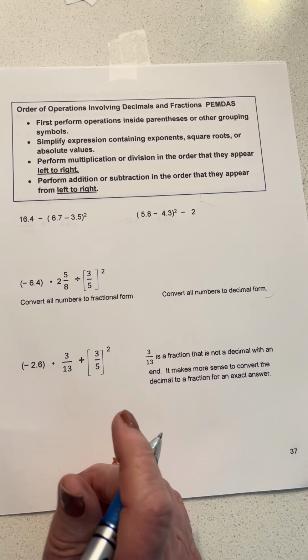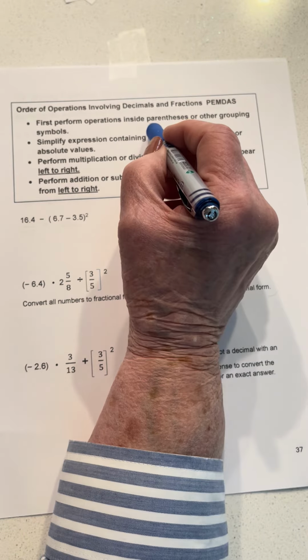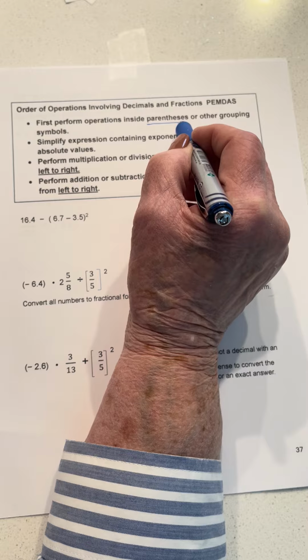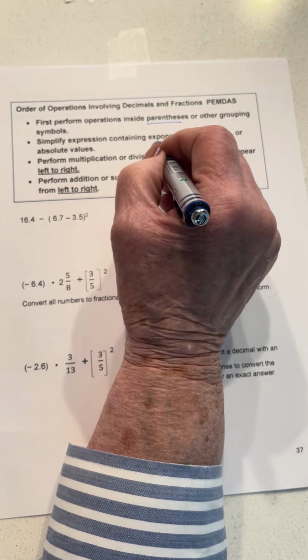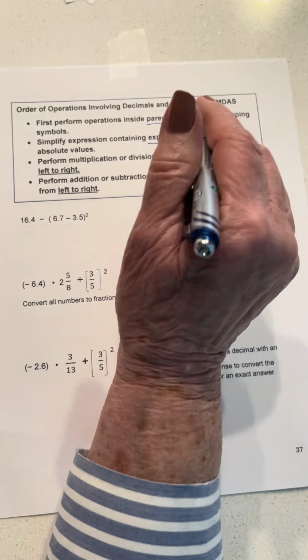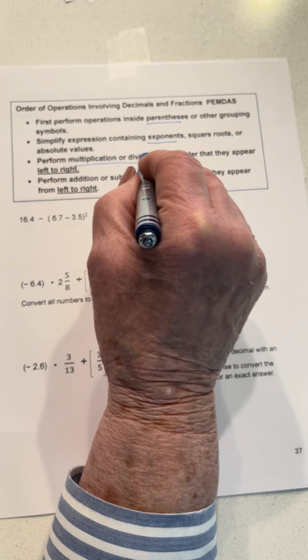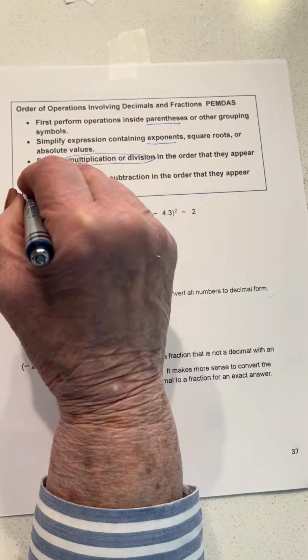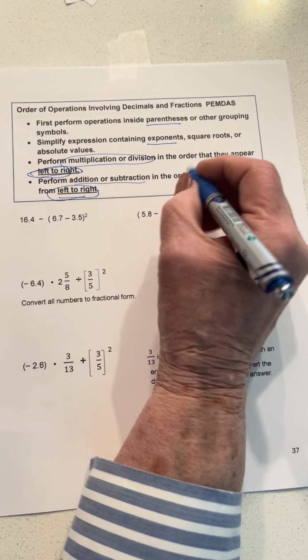Now we're going to the order of operations, and we know the order of operations. We know first we're going to do parentheses or grouping symbols. Then we're going to do exponents, square roots, absolute values. Then we're going to do multiplication and division, left to right. Then we're going to do the addition and subtraction, left to right.